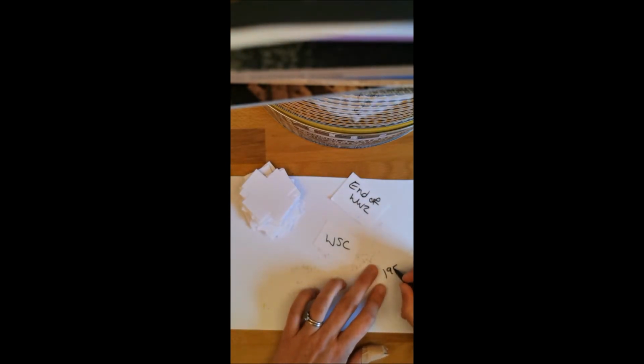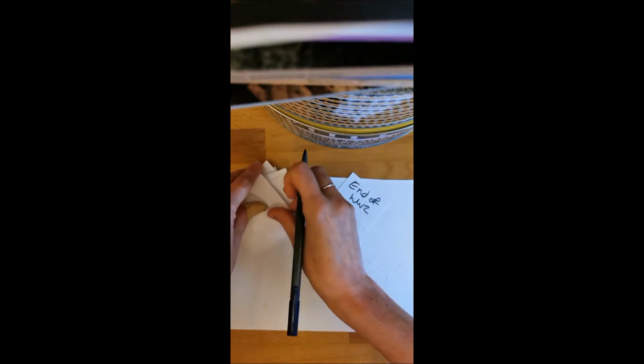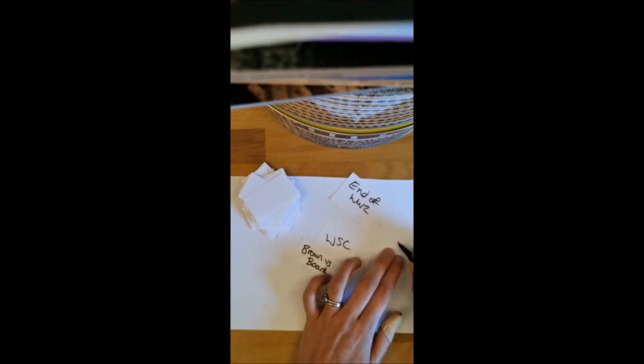And I know Brown versus Board was in 1954. Okay, I'll just do 2 more. I'll do one from the Civil Rights Act. Oops, wrote that a bit too big. Civil Rights Act, which is 1964. And let's have a look.